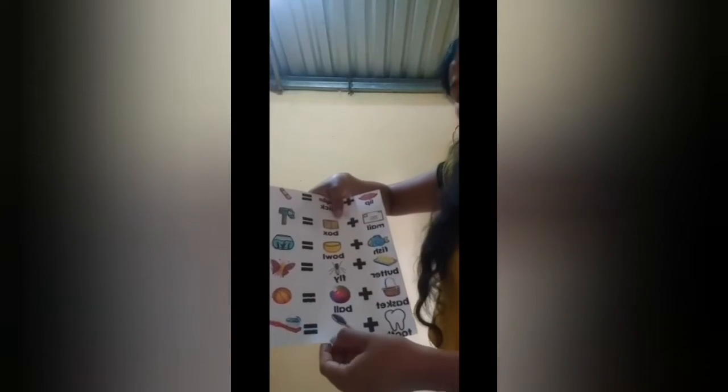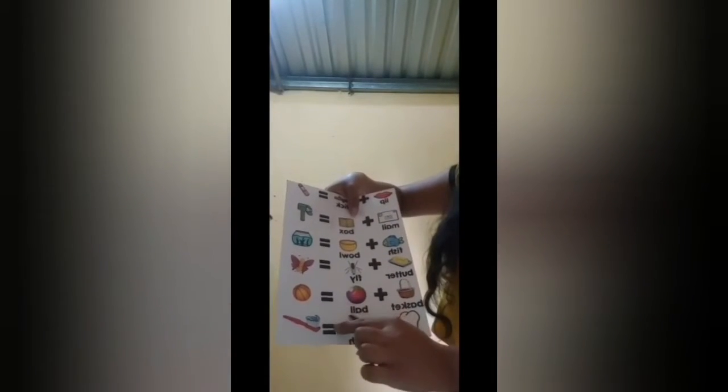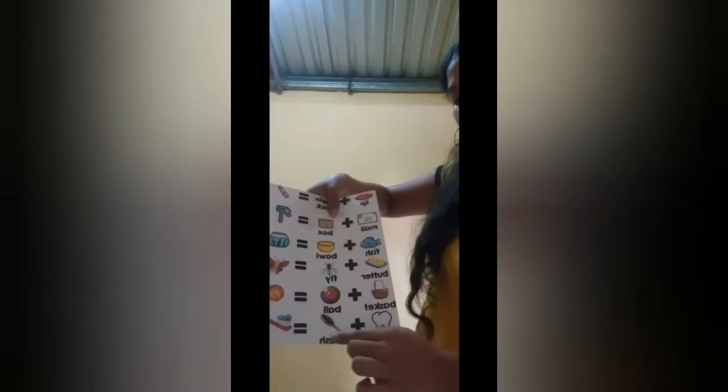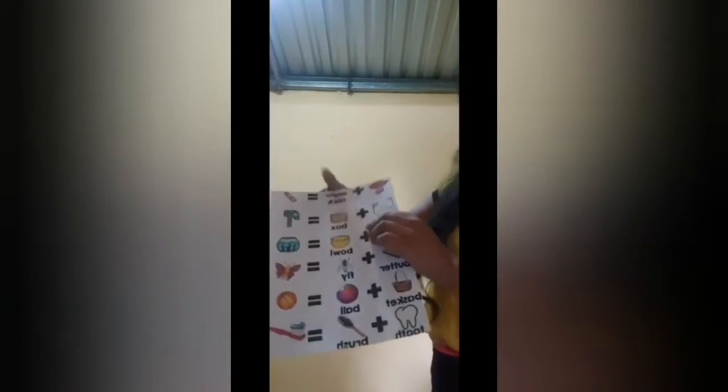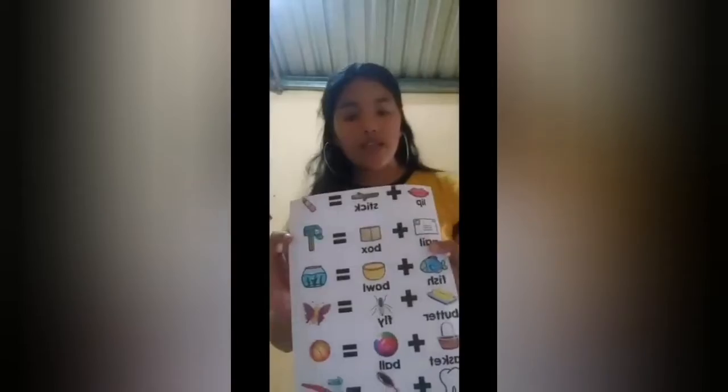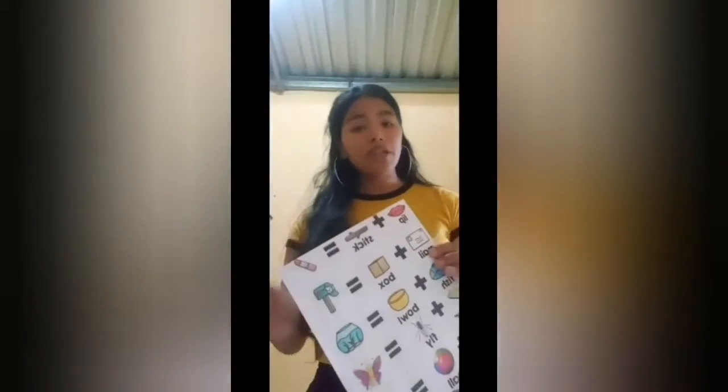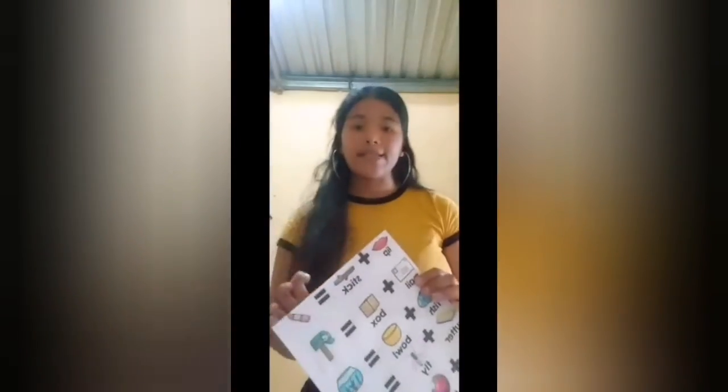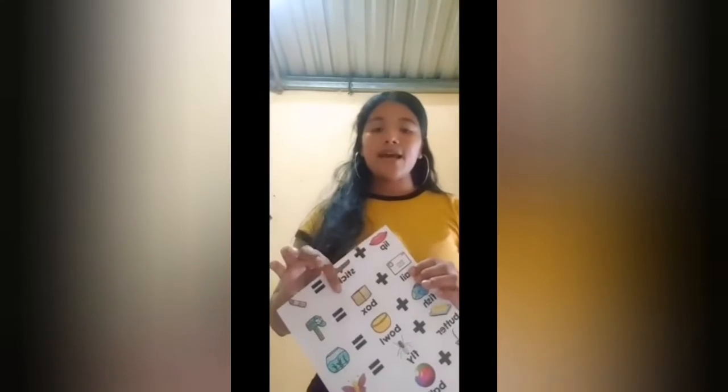Tooth plus brush. What is the result? It equals toothbrush. Okay, this is a compound. It's a combination of two existing words. It's a new word made from one word.